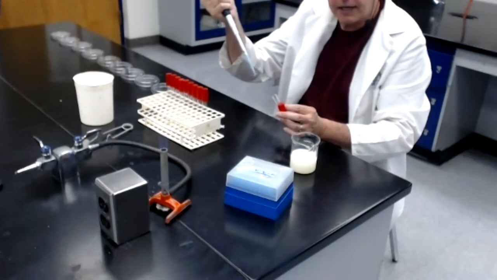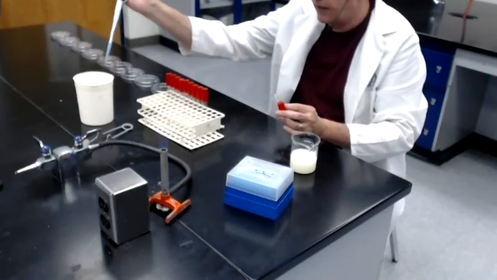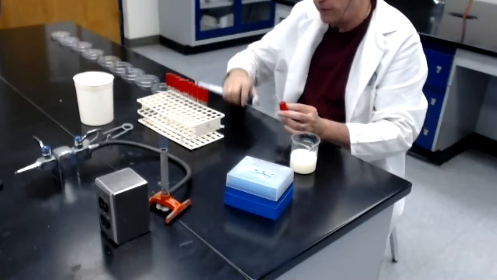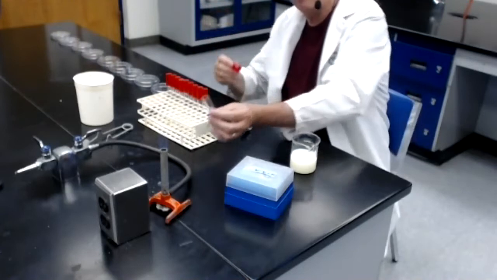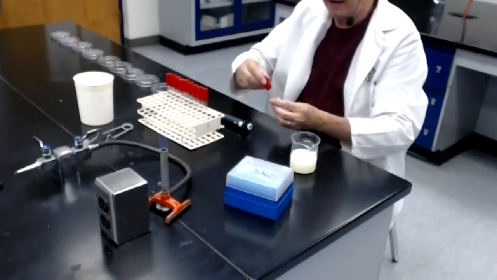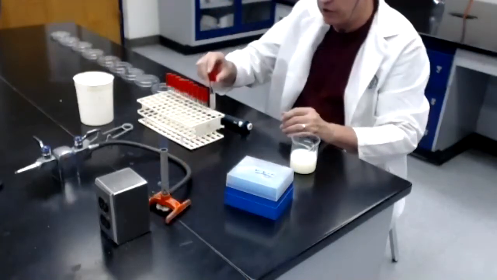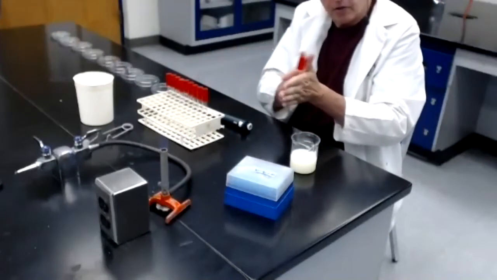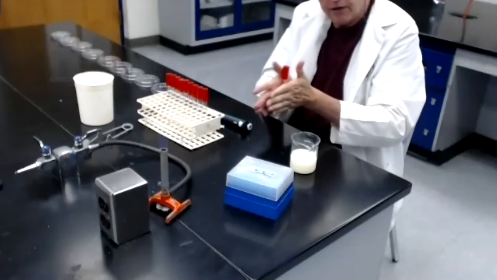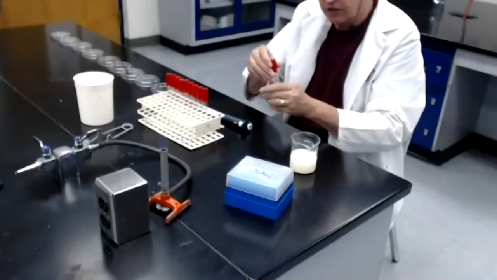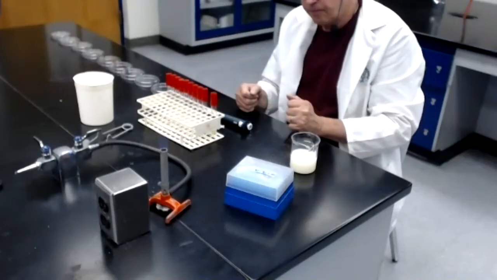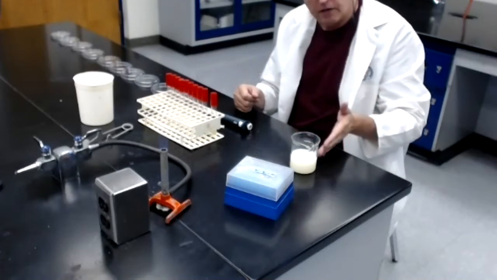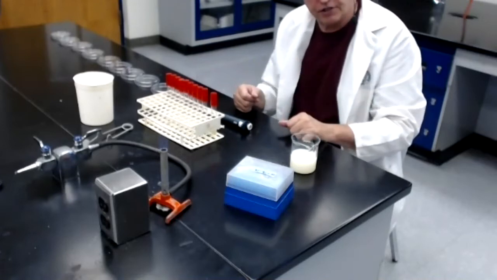When I'm done dispensing, I dispose of that contaminated pipette tip into this container. I'm going to put the pipetter down, grab the cap, flame the mouth, put it back on. And then I'm going to thoroughly mix the milk that I added to tube number 1 with the 9 mils of sterile distilled water. The milk in tube number 1 has been diluted 1/10. 1 mil of milk plus 9 mils of sterile distilled water.